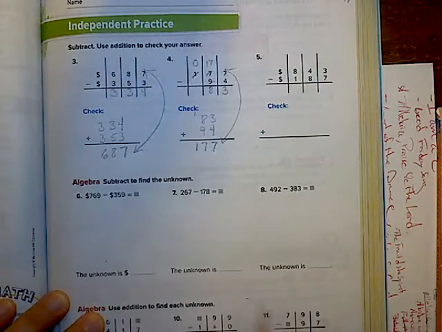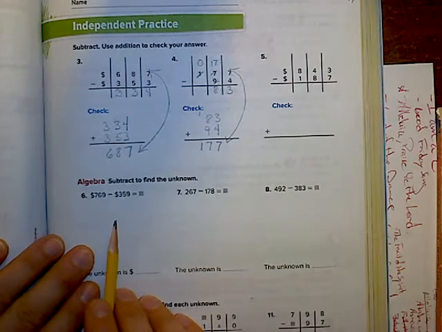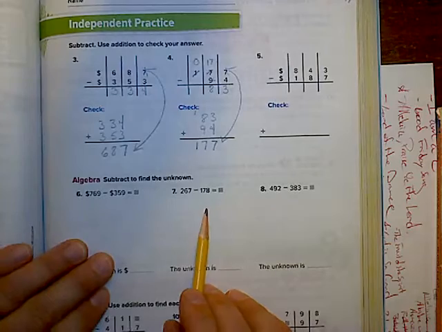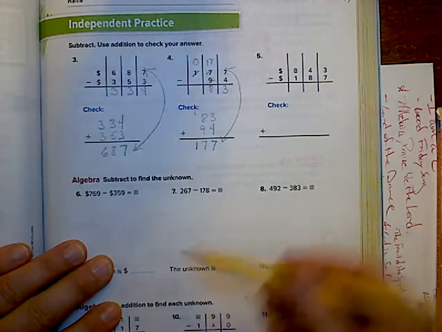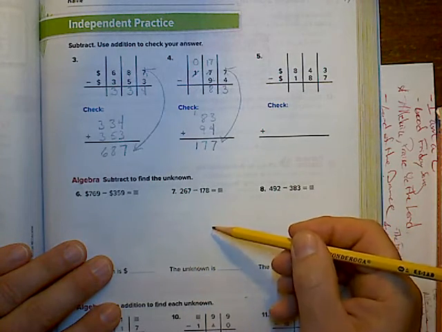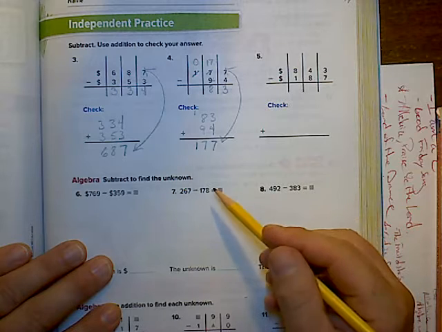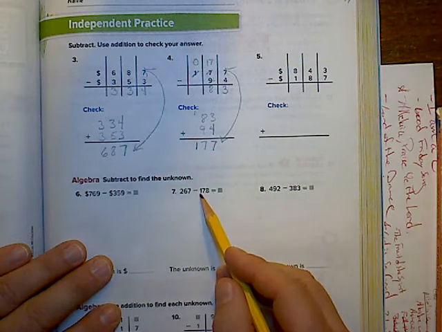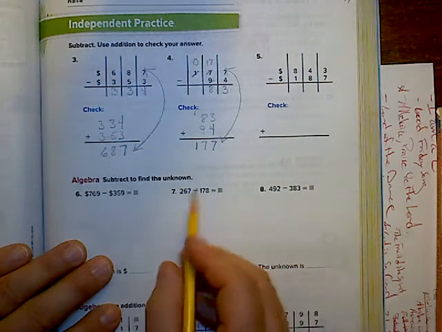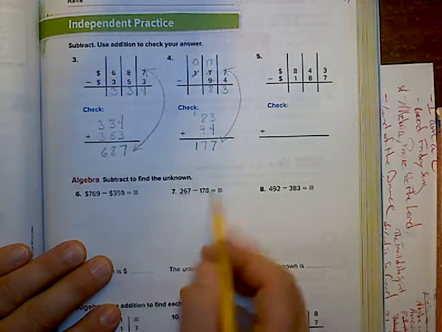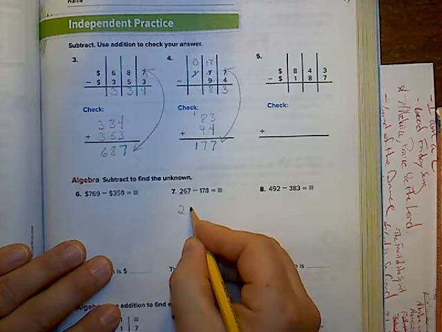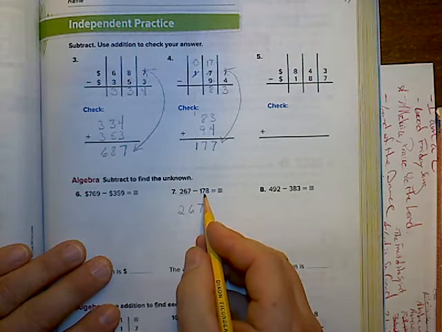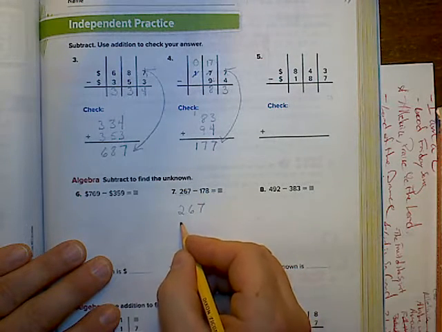All right. Now, sometimes you're going to have to rewrite these on your own. And it's very important that you know how to take it from this direction to the stacked up direction. So let's go ahead and do this one right here. Okay, 267 minus 178. This is going to be our minuend. It's going to be on top. And now I'm going to take away 178. That's our subtrahend. It goes on the bottom.